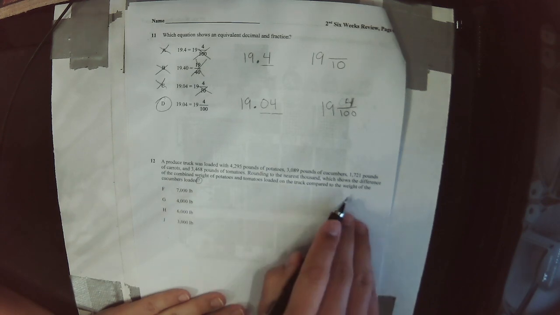Number 12. A produce truck was loaded with 4,295 pounds of potatoes, 3,089 pounds of cucumbers, 1,721 pounds of carrots, and 3,468 pounds of tomatoes. Rounding to the nearest thousand, which shows the difference, the combined weight of potatoes and tomatoes loaded on the truck compared to the weight of the cucumbers loaded. Here's my question mark. I'm going to go backwards to find my question word.